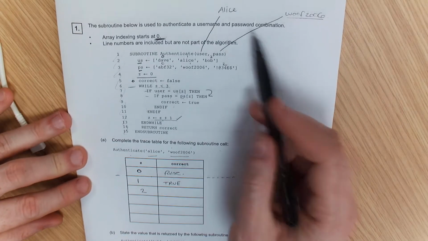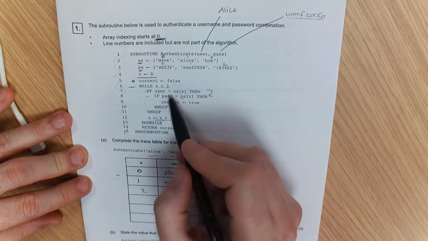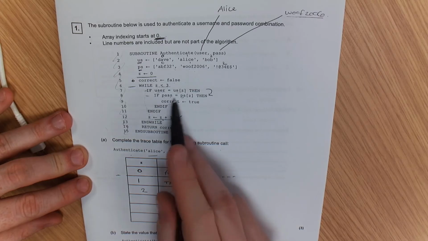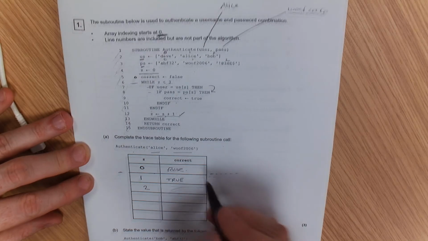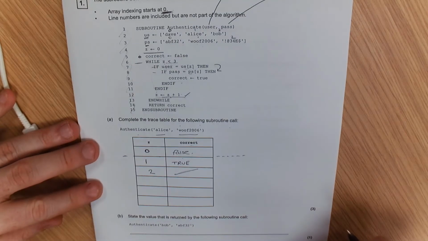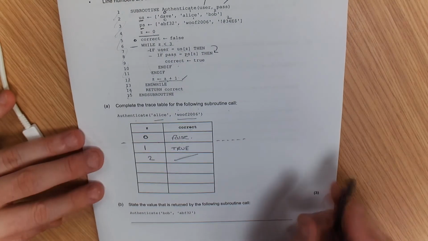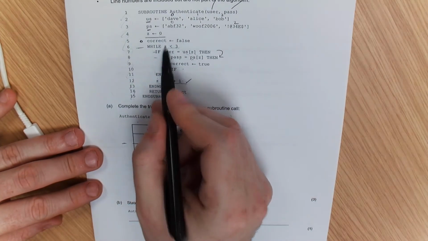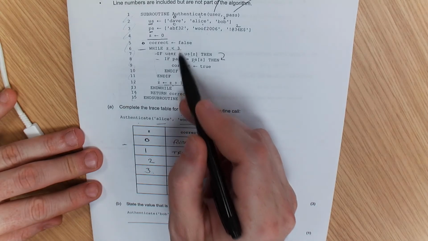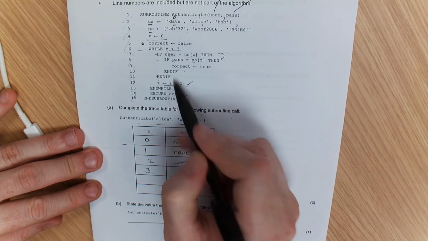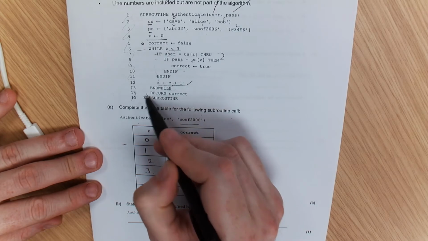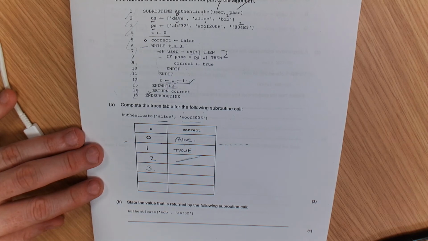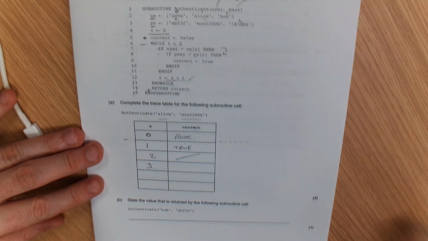Is Bob equal to Alice? No. So we go straight here and the value of Z goes up. The value of correct hasn't changed. There's nowhere where it's been reset, so it's just left as it is. Unless the value changes, you leave it blank. All right, and then the value of Z went up to 3. Is Z less than 3? No, it's not less than 3 anymore, so it jumps to the return statement and the subroutine is finished. That is what's happening there, okay? Am I making sense? Yeah.